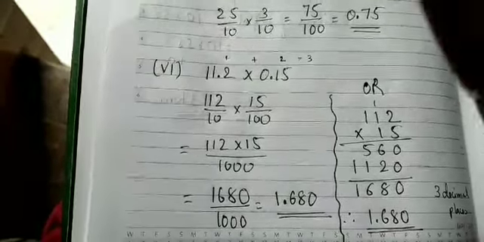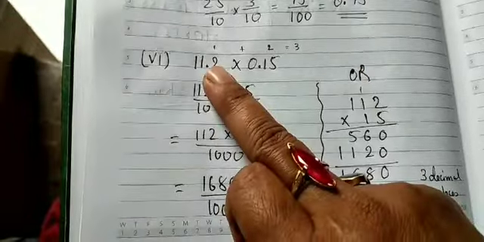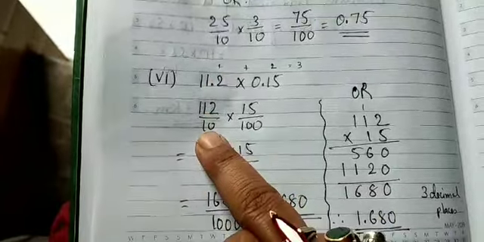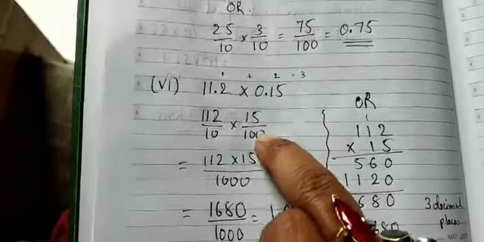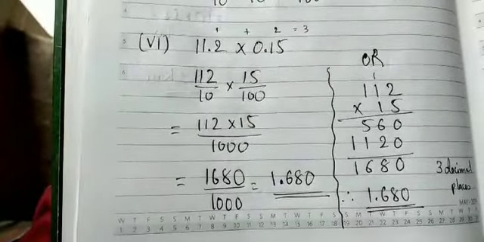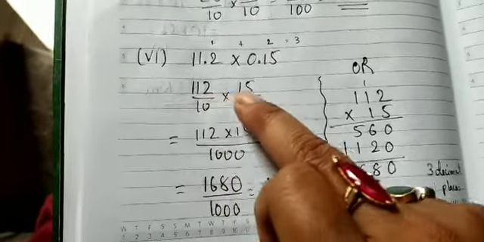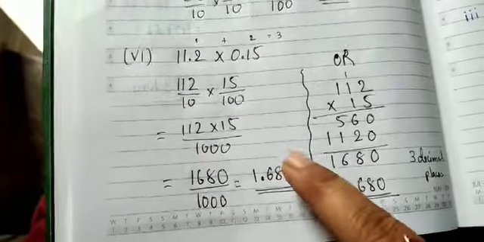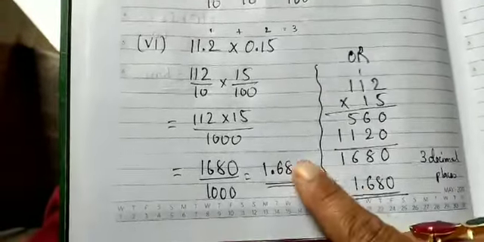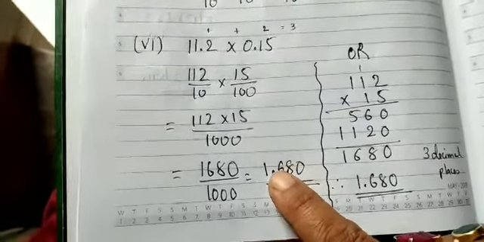What we have to put in the denominator place to remove the decimal point. The thing is that while you remove the decimal point, you have to check the decimal places. Here you have 1 decimal place, so put 10. You have 2 decimal places, put 100 in the denominator place. Then multiply 112 with 15, and now you have 10 into 100, you have 1000. 3 zeros in the denominator place, and finally you will count 3 digits from right hand side of the number and put the decimal point, 1 2 3, point.